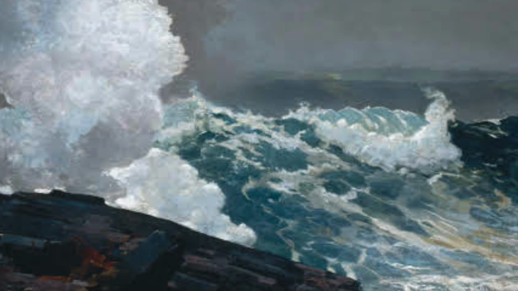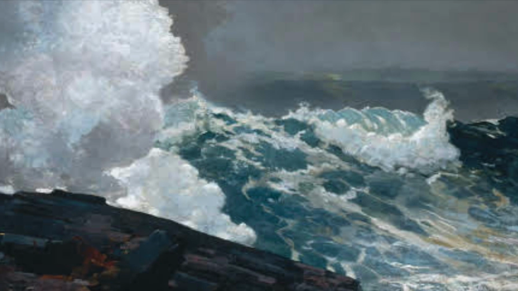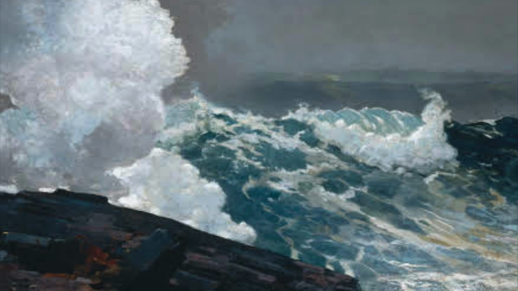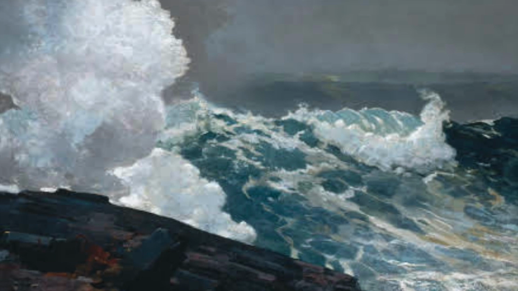Homer uses atmospheric perspective. Atmospheric perspective is a result of the scattering of light by particles in the air. When you look at something in the distance, the dust and vapor particles in the atmosphere cause the light to bend. You can see this for yourself if you look out your window towards the mountains.